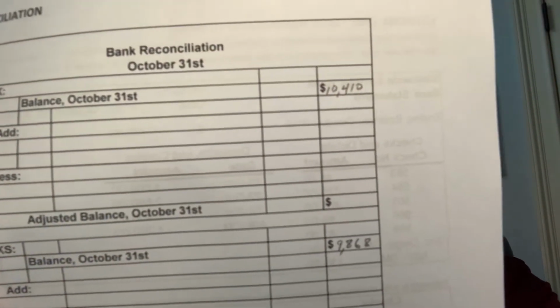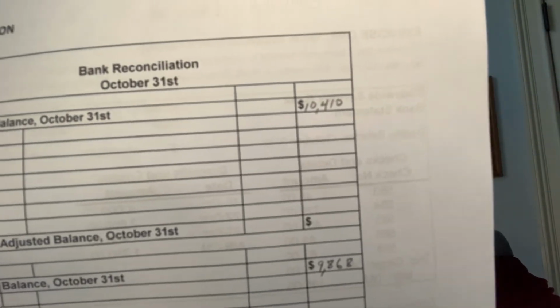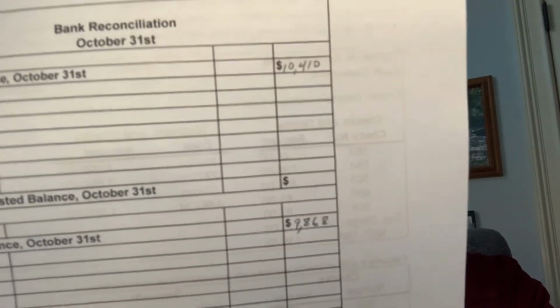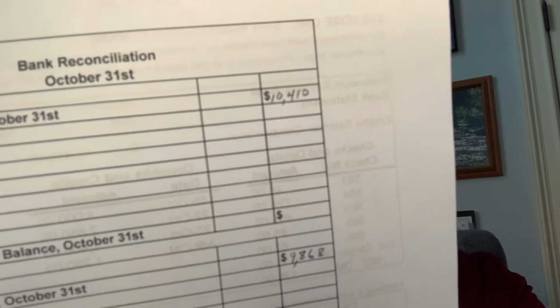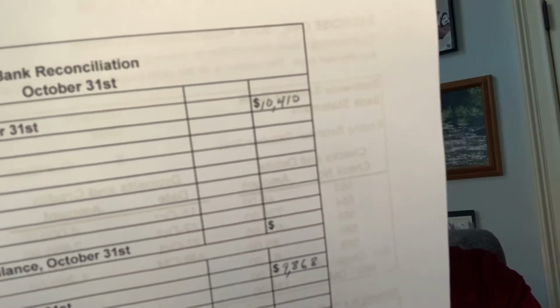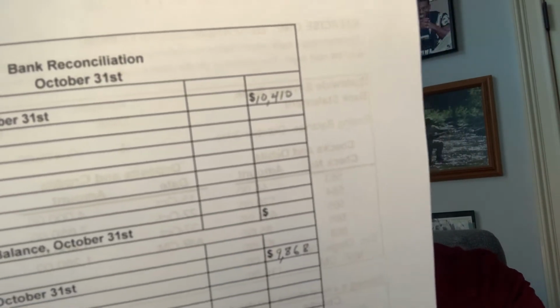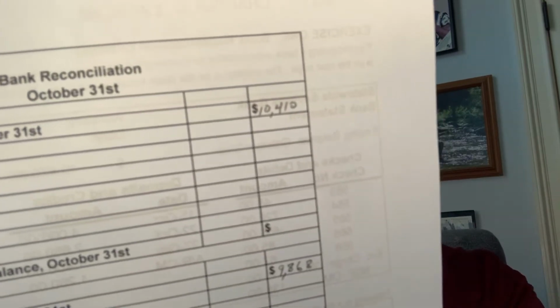All right. Now, it shouldn't surprise you that these two balances are different. That's exactly why we're doing a reconciliation. The reconciliation is going to attempt to explain the difference between the balance per the bank and the balance per the books, okay? Sometimes that difference might be due to errors or an error. It could just be legitimate things like outstanding items or a combination of both.